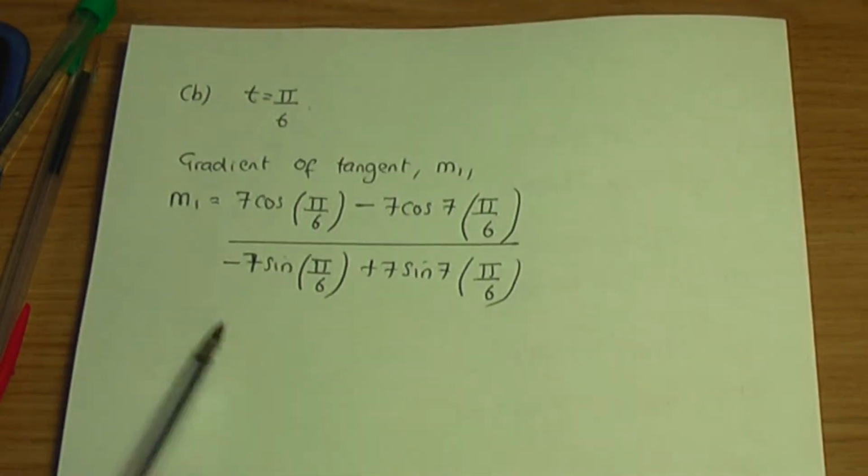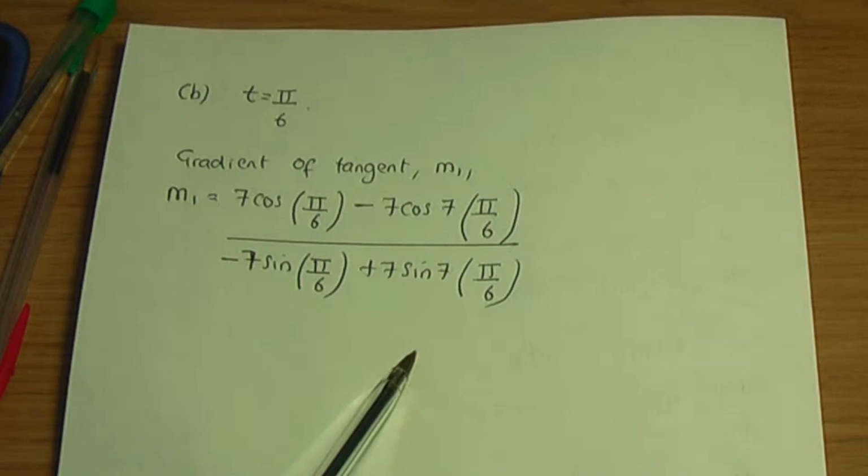So that is what we have as a result of replacing the t by pi over 6.